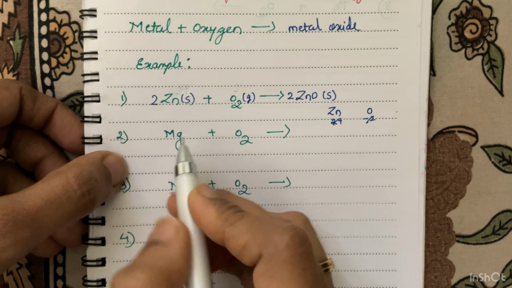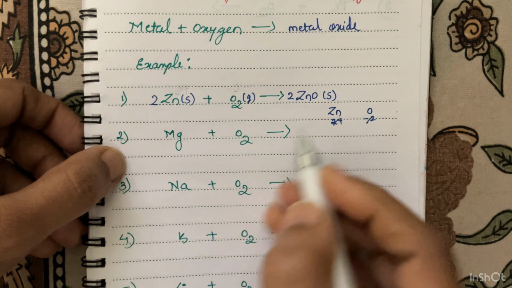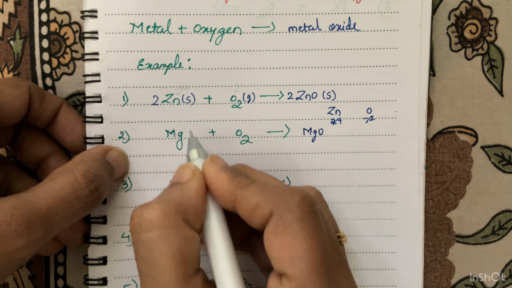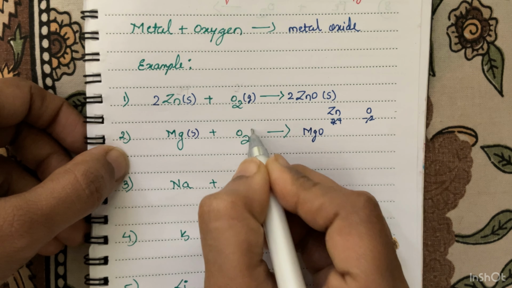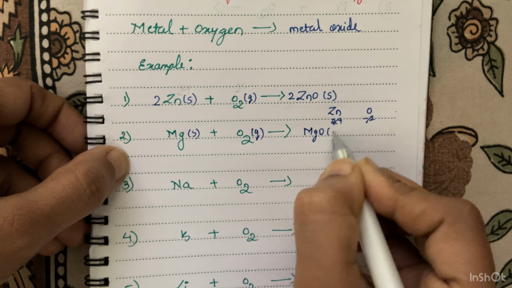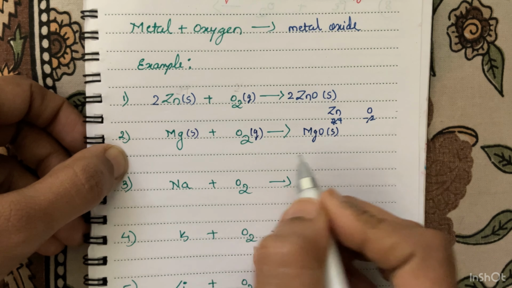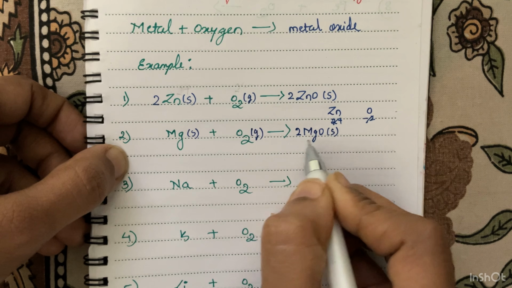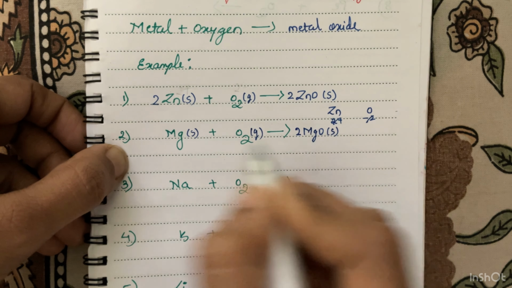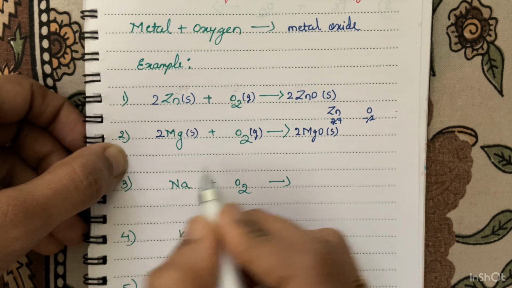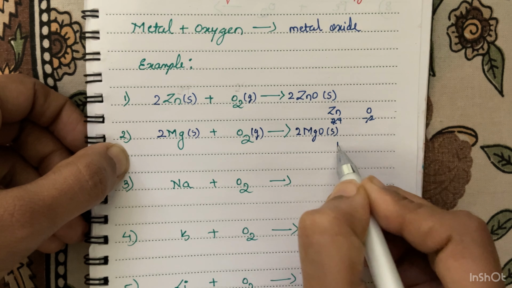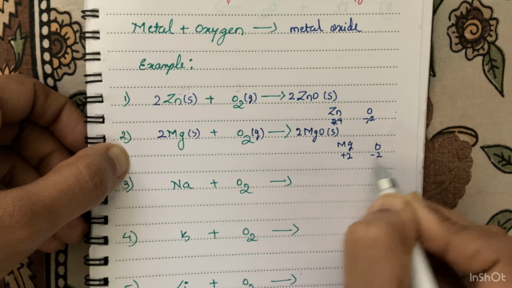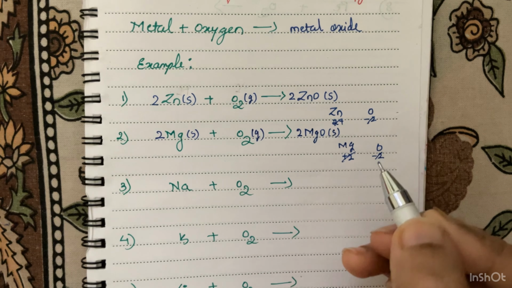Next example: when magnesium reacts with oxygen, it gives magnesium oxide. Magnesium is a solid, oxygen is a gas, and it gives a solid in the form of powder. Now we balance it. Here there are 2 oxygens and only 1 oxygen on the other side, so let me write 2. Now it becomes 2 magnesium, so I write 2 here. Magnesium has a +2 charge and oxygen has a -2 charge; they cancel and form magnesium oxide.